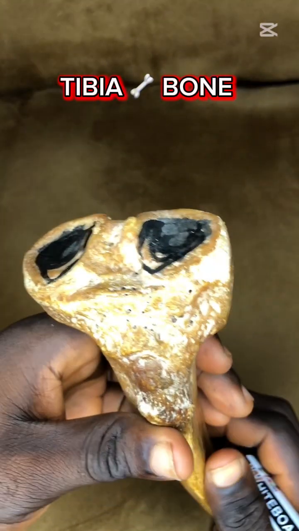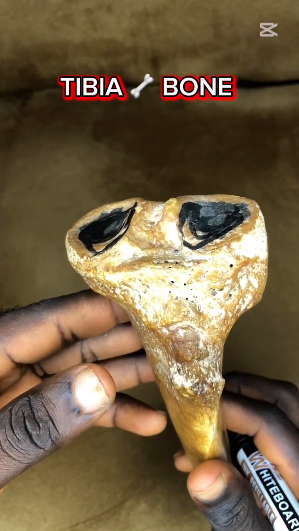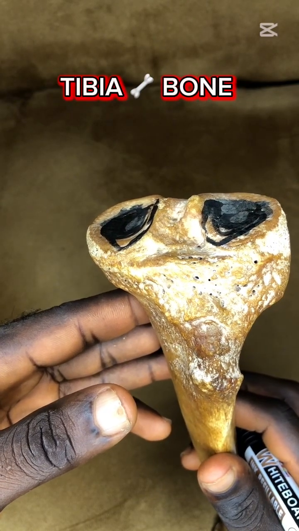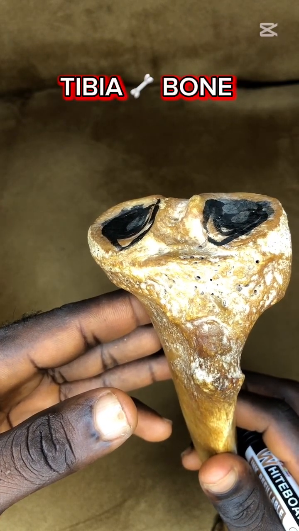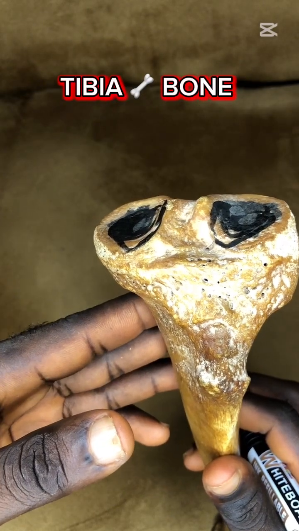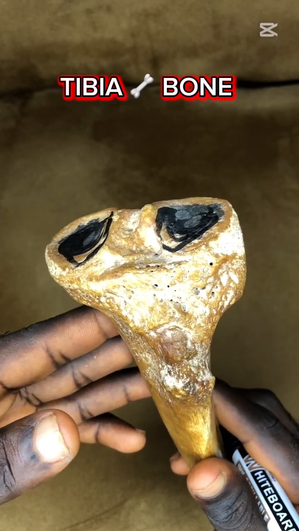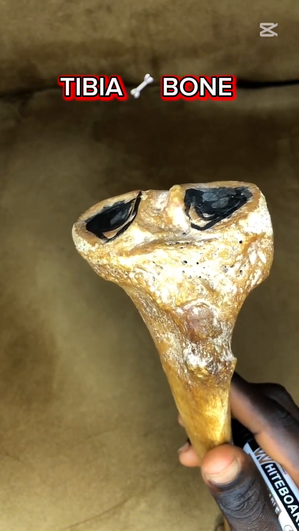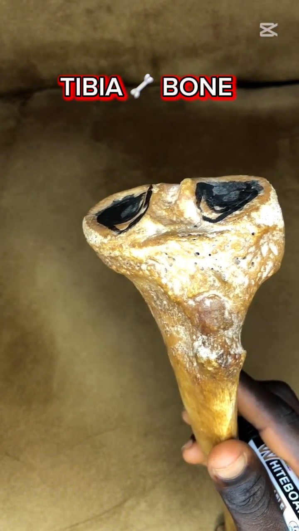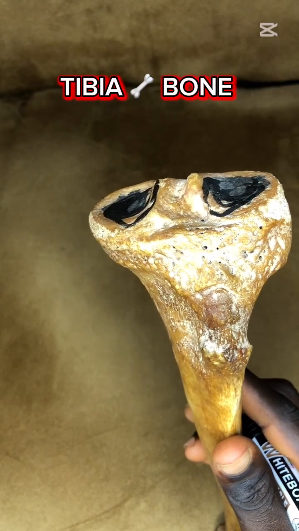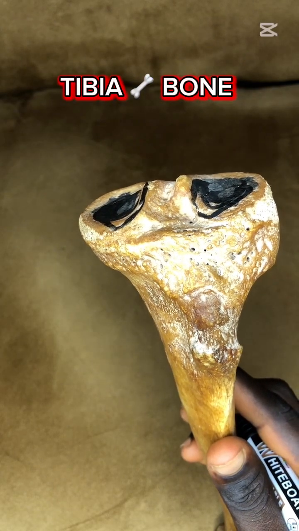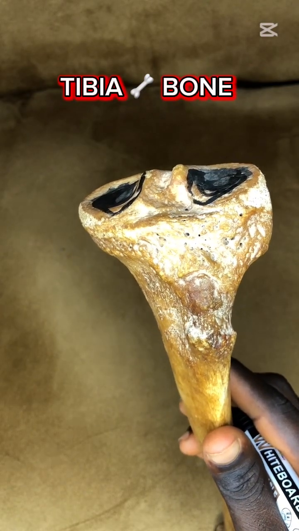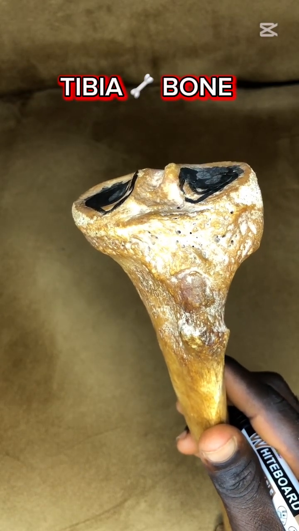So the upper proximal part of this bone bears a medial and lateral condyle, which also bears a flat surface, the tibial plateau surface, which accommodates the femoral condyles on the distal aspect of the femur to form the knee joint.